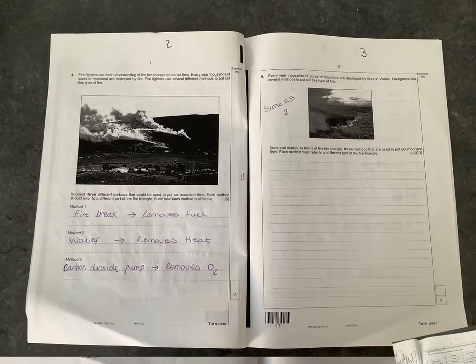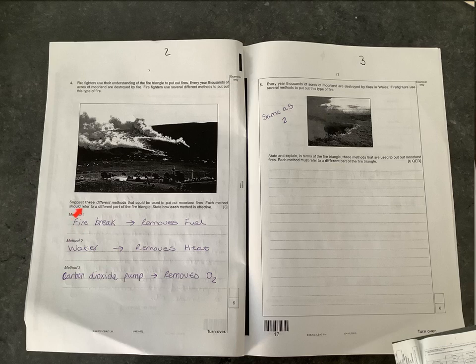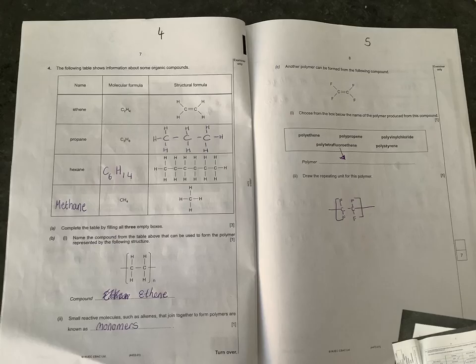Next question then, I think everyone has done in class. So method 1, to remove the fire that's on a moor. Fire break removes the fuel, water removes heat, carbon dioxide pump removes O2. This question was then the same, but you had to expand it, use full sentences, because it was a 6-mark question.